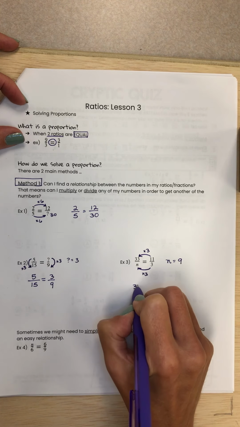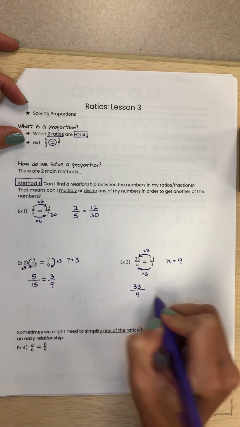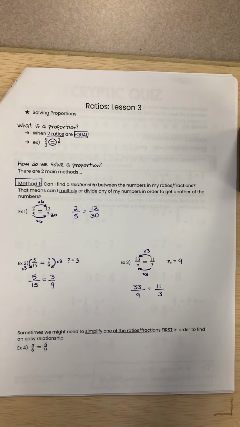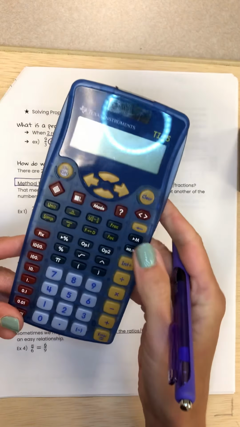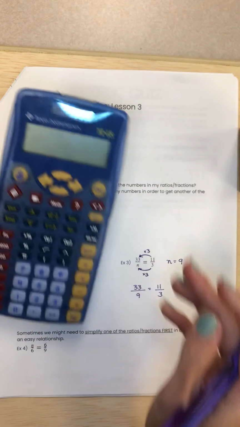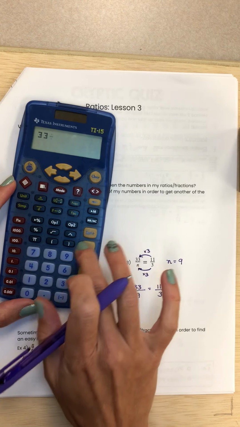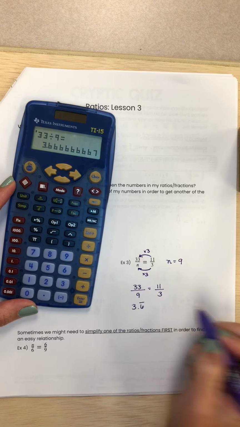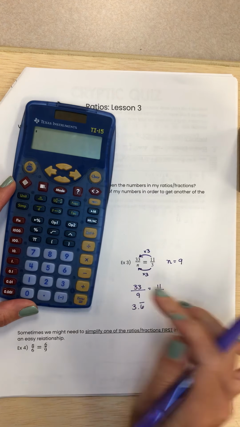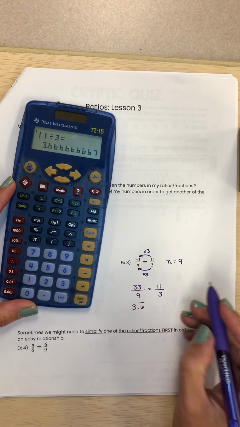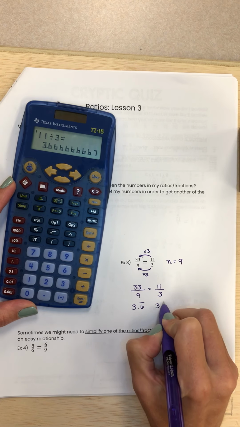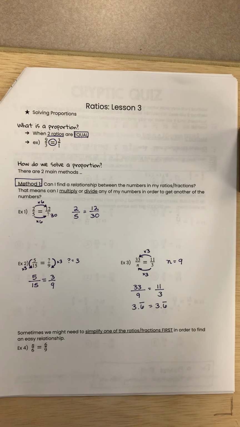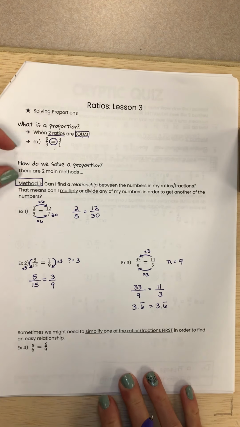This is saying 33 over 9 is going to have the same value as 11/3. And I'm just going to check my calculator to see what in the world that value is. 33 divided by 9 is, that's kind of fun, 3.6 repeating. And let's see what 11 divided by 3 is. 3.6 repeating. Those values are the same. They are proportional. Okay, let's go on to example 4.